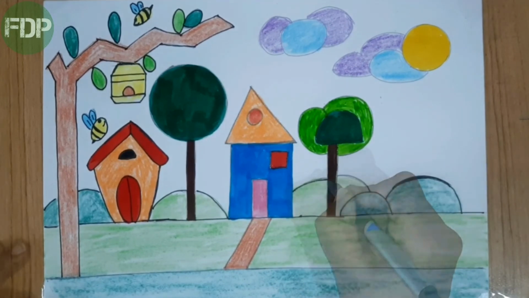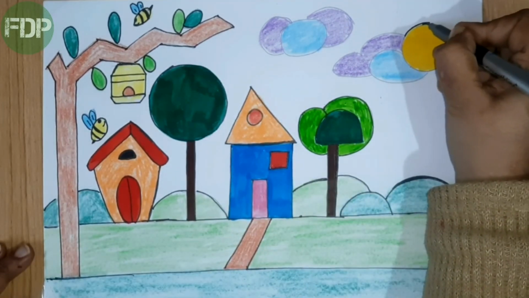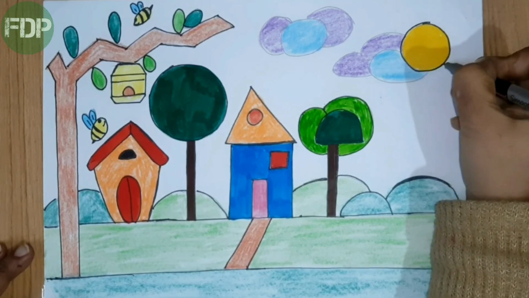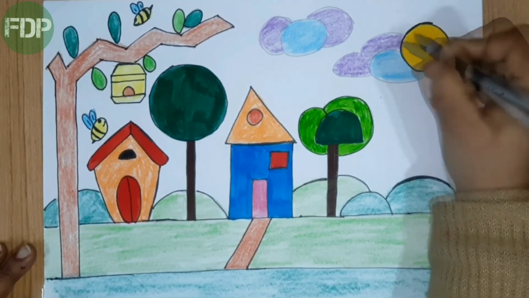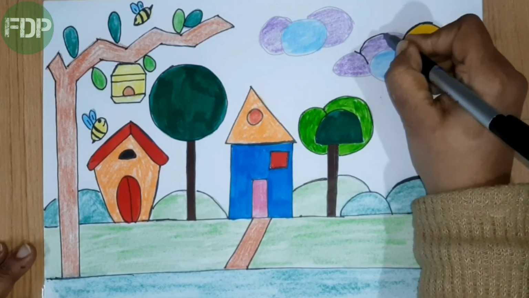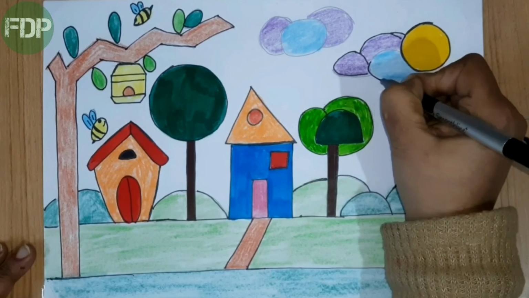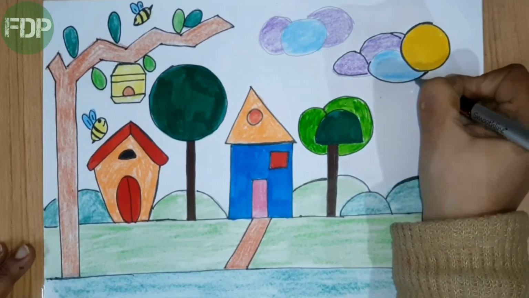And I hope that now it is very much clear and easy for you to remember these basic shapes, and most of all, how to draw a simple scenery or how to do a simple drawing using these shapes, right?